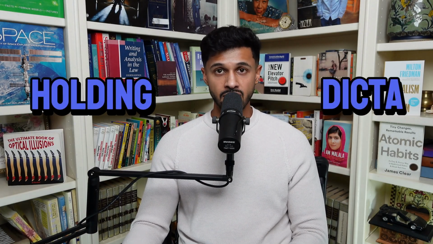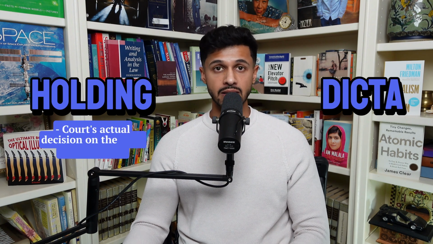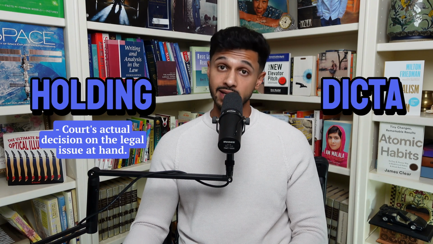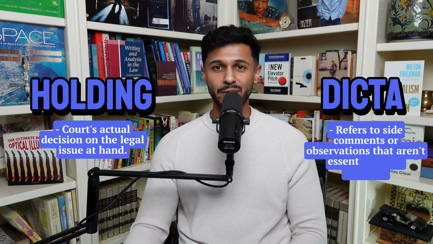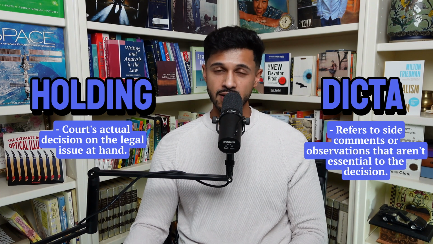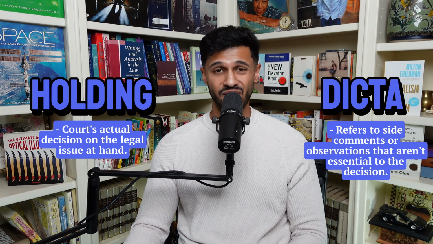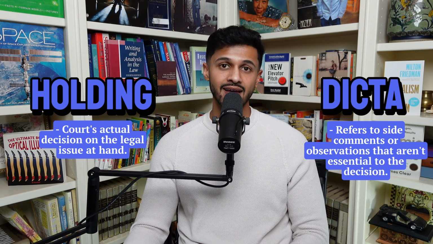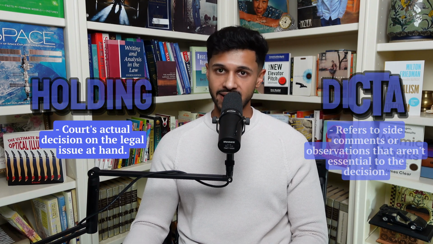When citing precedent, it's critical to distinguish between holding and dicta. The holding is the court's actual decision on the legal issue at hand. It's binding precedent. Dicta, by contrast, are side comments or observations that aren't essential to the decision. While dicta can provide helpful context, they aren't binding. For example, if a court's ruling contains a hypothetical discussion about future cases, that's dicta. It's persuasive at best. Always focus on the holding when citing a case to ensure your argument stands on solid legal ground. Dicta can add context or flavor, but it won't carry the same weight. Misinterpreting dicta as holding is a common mistake that can weaken your argument.